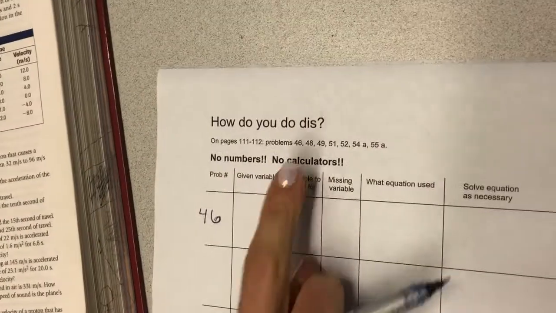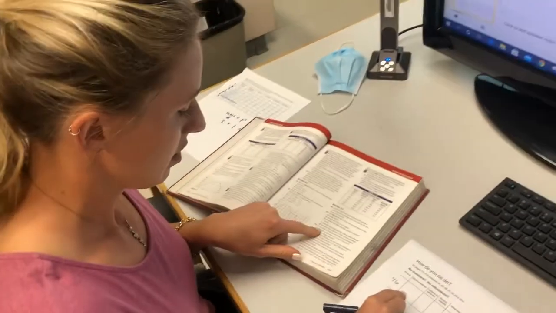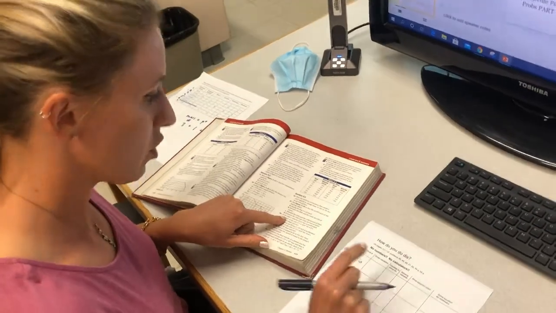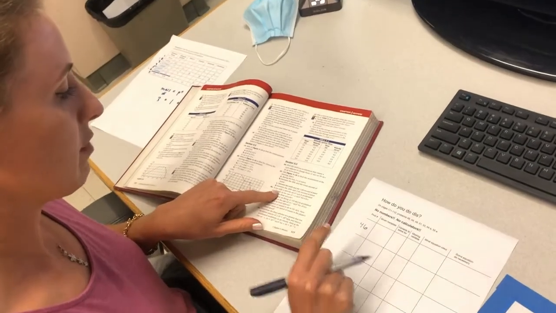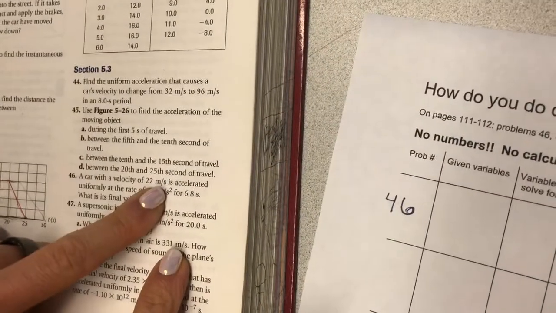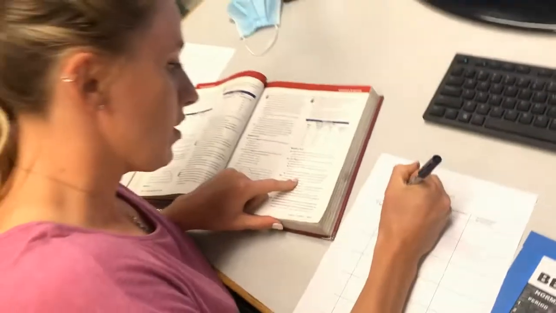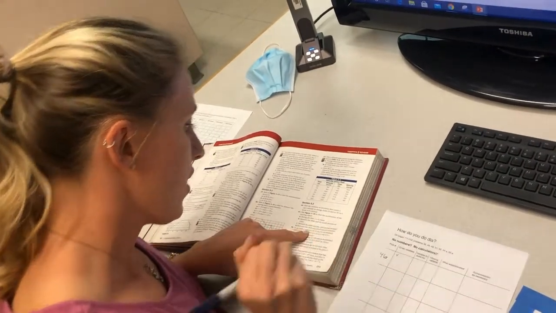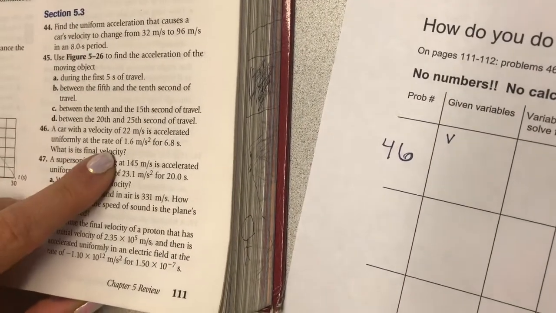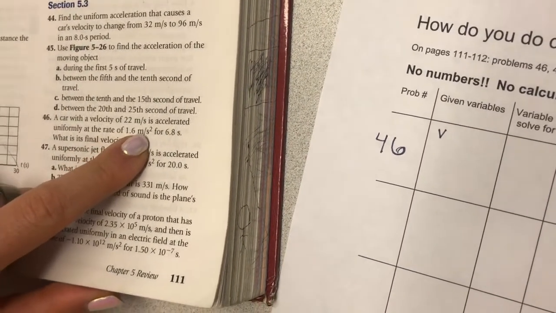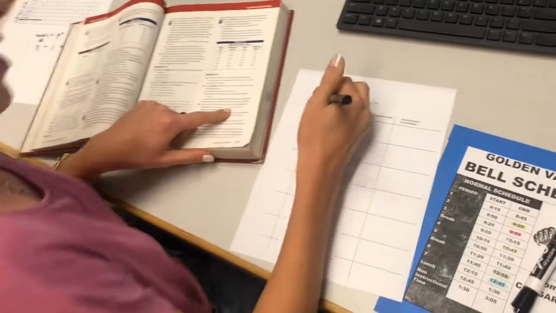No numbers, no calculators, nothing yet. We don't want to just know what the answer is. We want to know how you do this. Just the variables. So we're going to write down all the variables that we find here. It says a car with a velocity of 22 meters per second. Okay, so I'm just going to write V. Velocity of 22 meters per second is accelerated uniformly at a rate of 1.6 meters per second squared. That's acceleration.